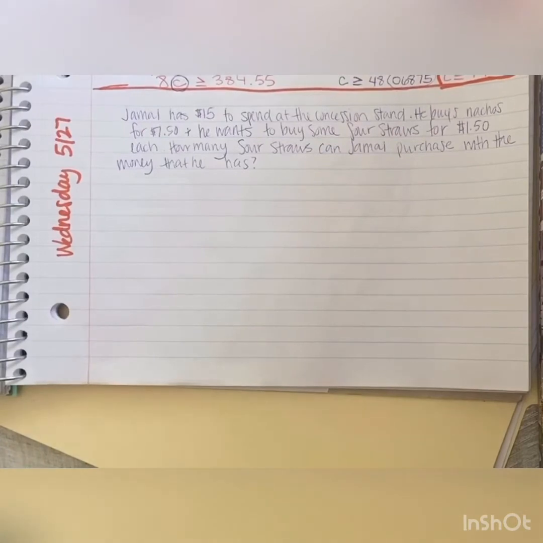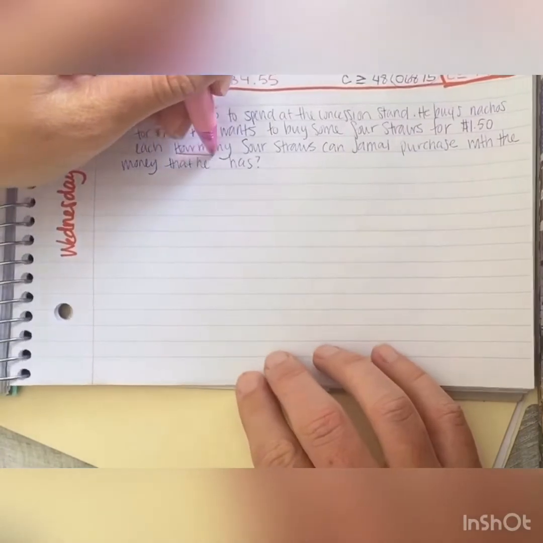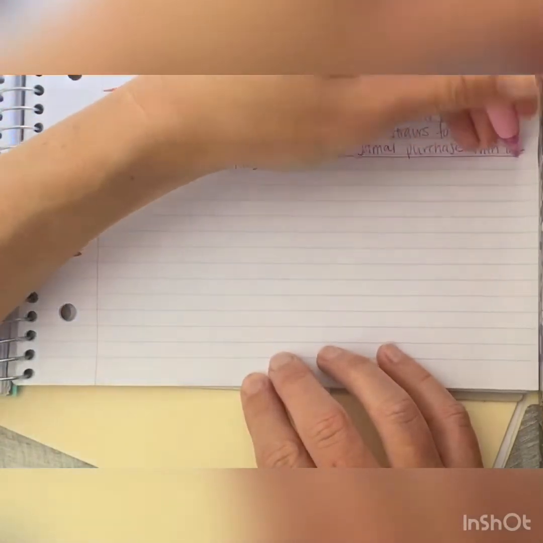Jamal has $15 to spend at the concession stand, like the snack bar. He buys nachos for $7.50 and he wants to buy some sour straws for $1.50 each. How many sour straws can Jamal purchase with the money he has? Okay, I'm going to underline this last part because this lets me know what I'm solving for.